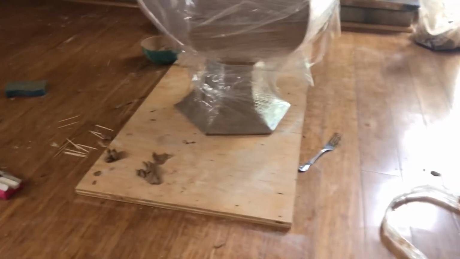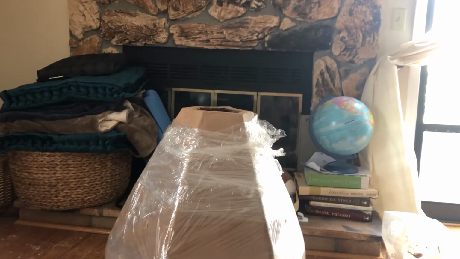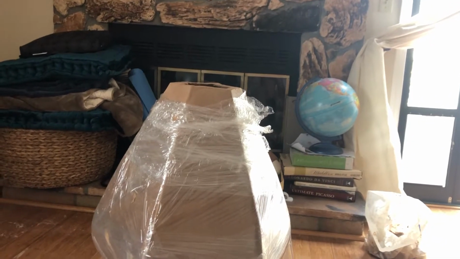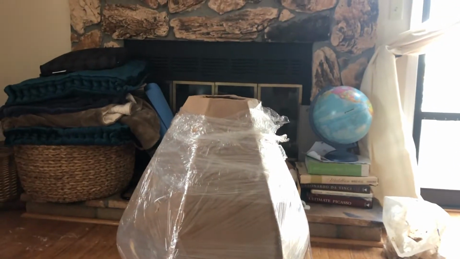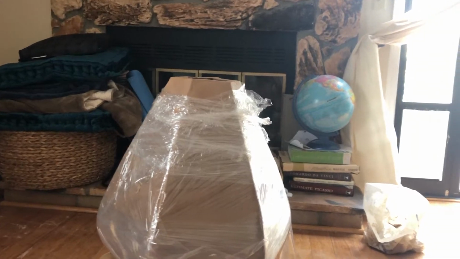So I can add that to the bottom is what I'm going to do. I'm going to take this slab, add that to the bottom, and then cover the whole thing really well and let it kind of dry evenly.